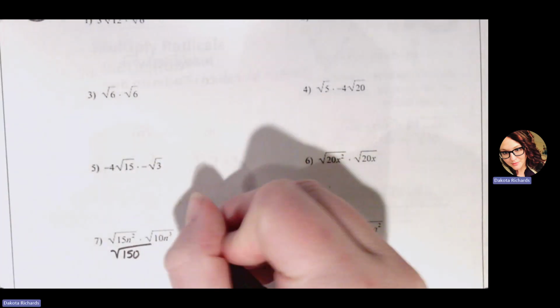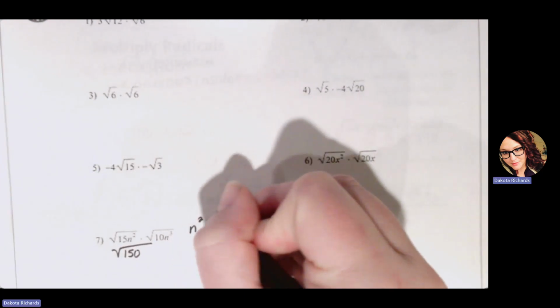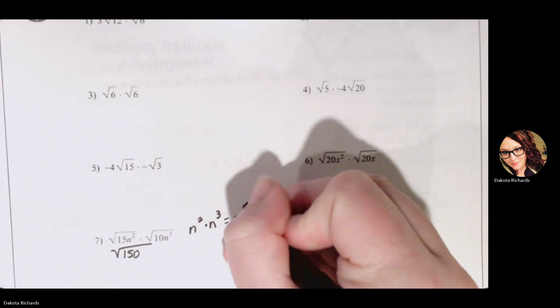Okay, so number 7, we have the square root of 15 n squared times the square root of 10 n cubed. So we've got 15 times 10, which is 150. So that's going to be the square root of 150 n squared times n cubed, which is just n to the 5th. So we get 150 n to the 5th.